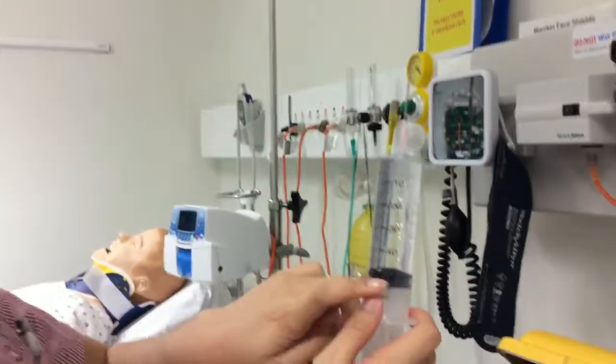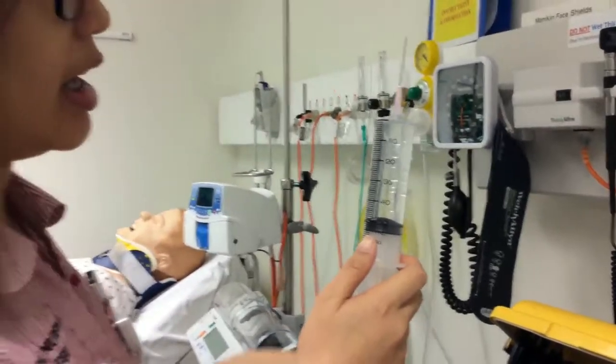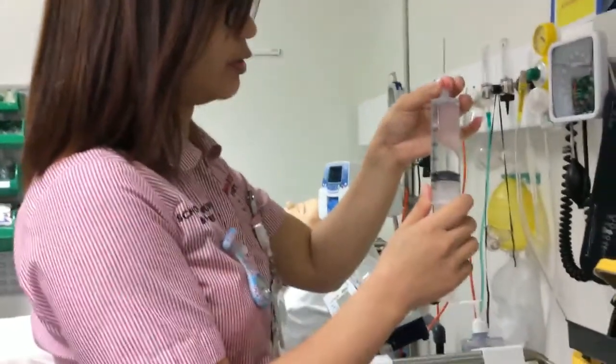So that's 10 ml of morphine sulfate, and also with the sodium chloride, which is 40 ml.